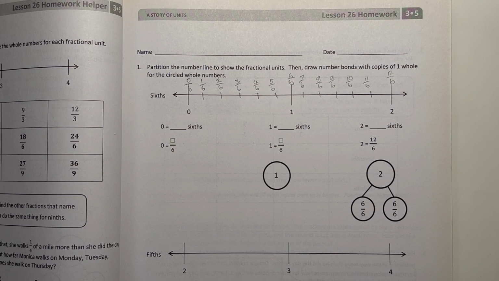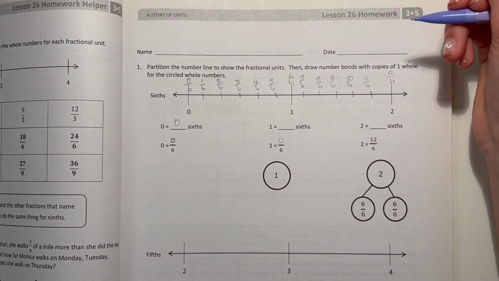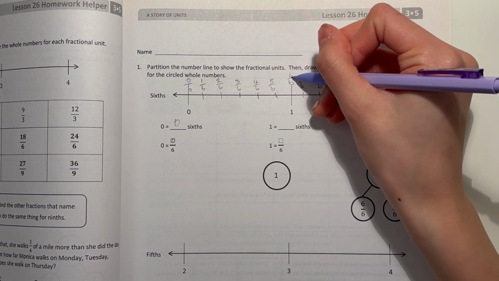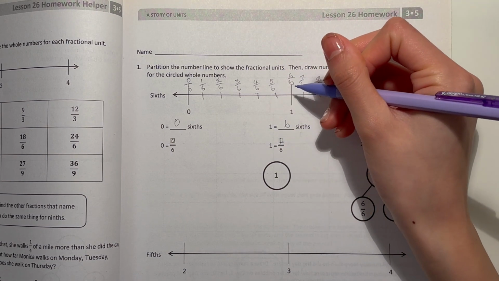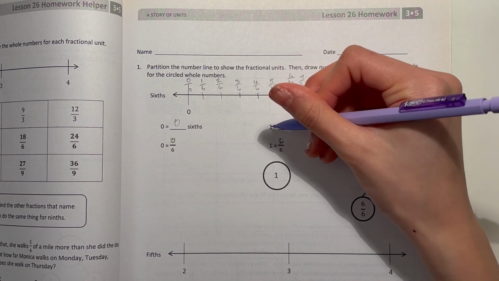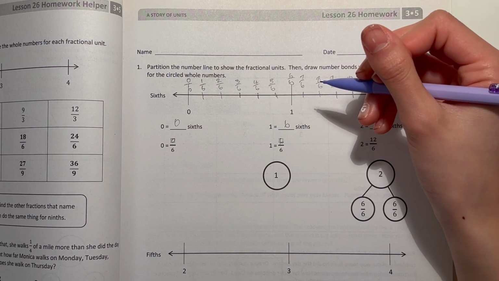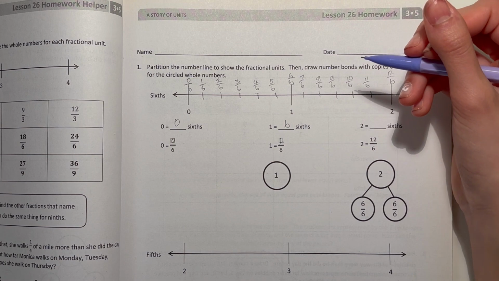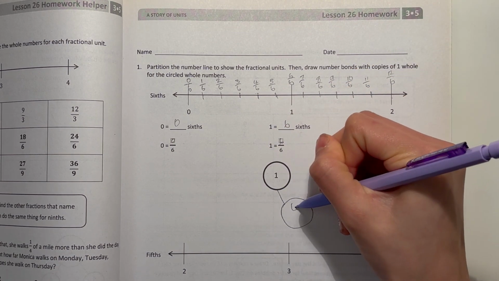So now we can start. 0 equals 0/6. That's just 0 over 6, because 0 is equal to 0 and that won't change. Now 1 is equal to 6/6, because we have 6 over 6. It's not equal to 1/6, because that would be 1 over 6. So it's equal to 6/6. And for a number bond, 1 doesn't really break apart, it's just equal to 6/6.